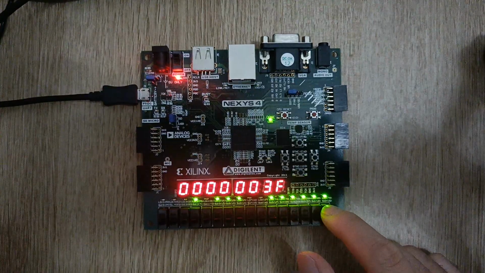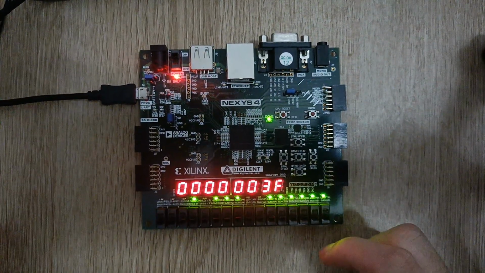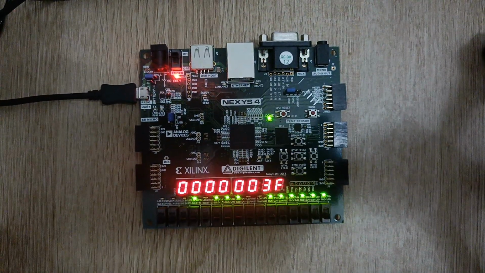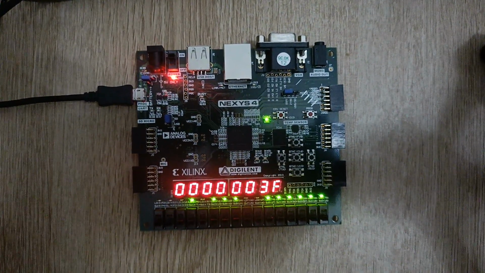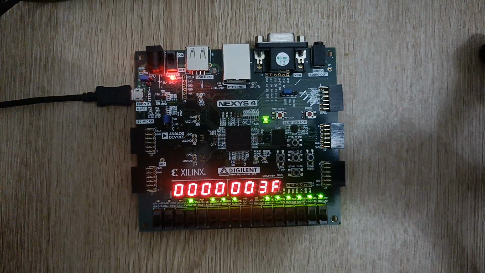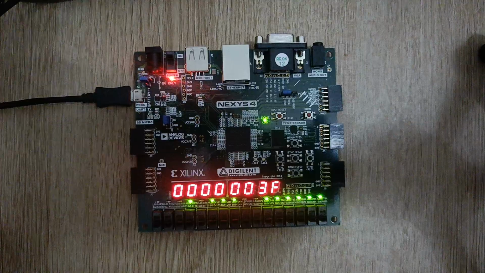Okay, so now all these LEDs are on. That's great. So that's AND and that's OR. Now for more interesting instructions, I guess, which is shift left, SLL, and then SRL, and then SRA.